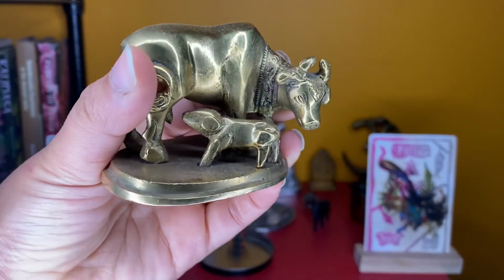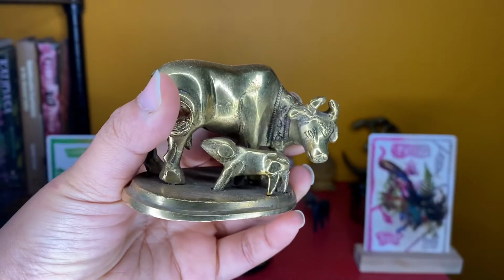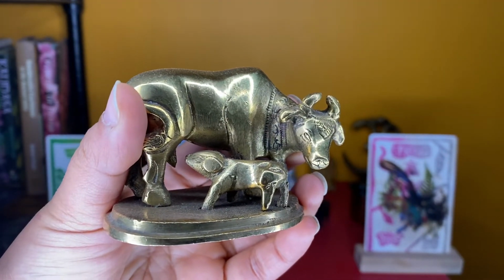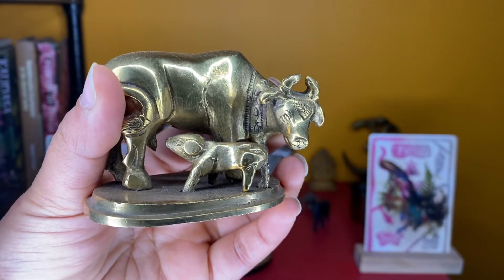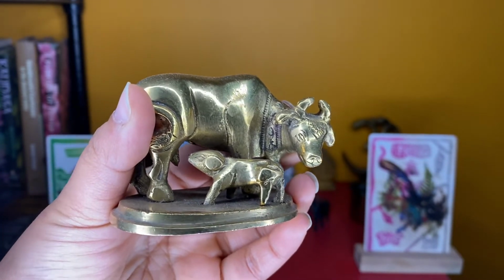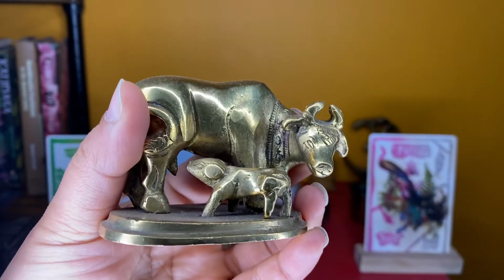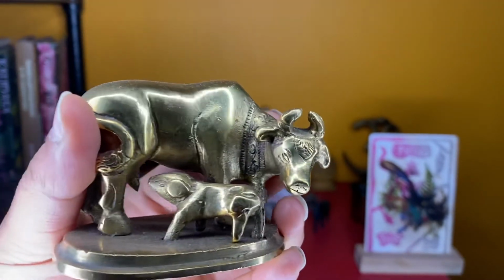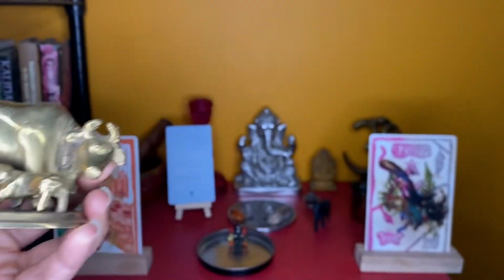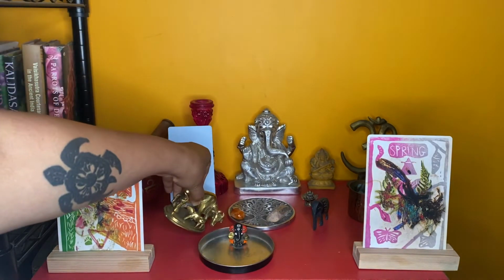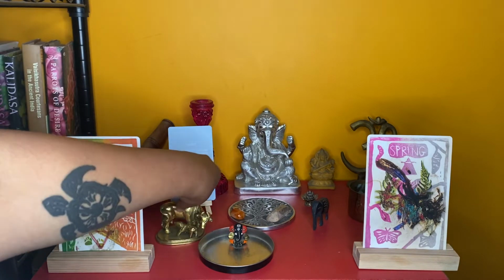So I really loved the symbology of the mother and child imagery that is there, because I just really felt this maternal pull when I first saw this at a local fair, and I was like, I need to get this right now, and I needed it for my altar, and it's just absolutely beautiful. So these two are the animal imagery that you will find on my altar.